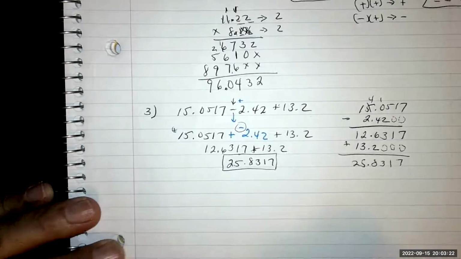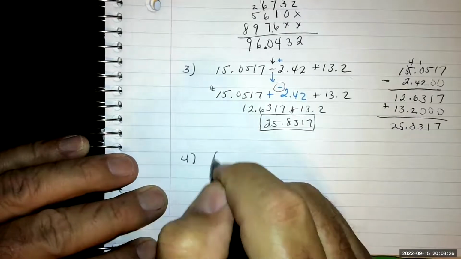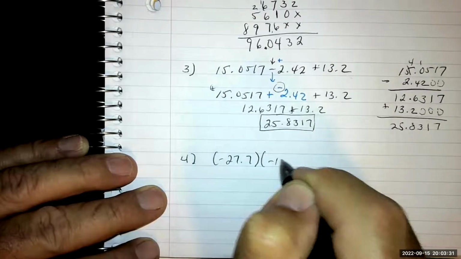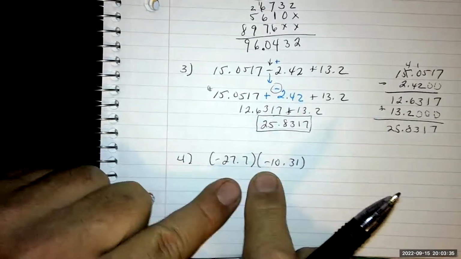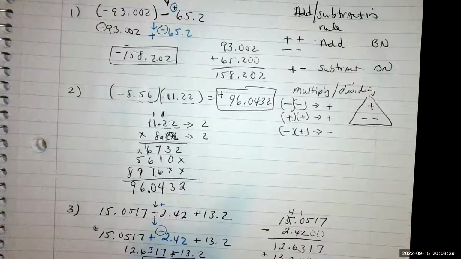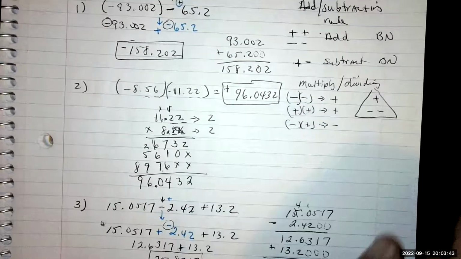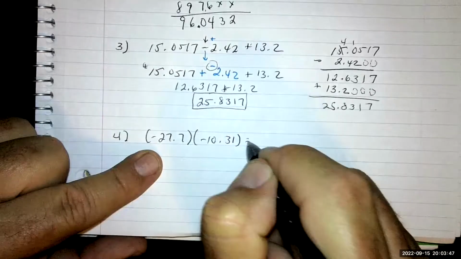All right, number 4. Look at it. It looks like a couple of parentheses, so that means we're going to do what? Hopefully you see it's going to be multiply again. All right, look at my 2 signs. If I'm multiplying, I'm using the multiplying dividing rule. 2 negatives make a positive. So we already know my answer is a positive.